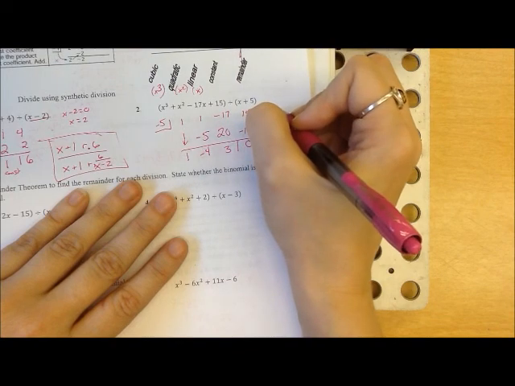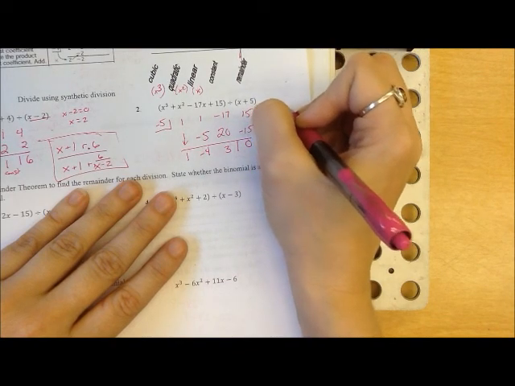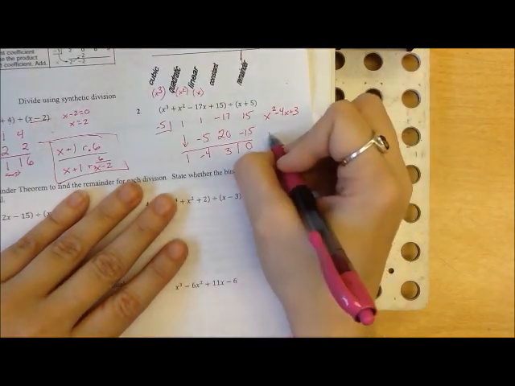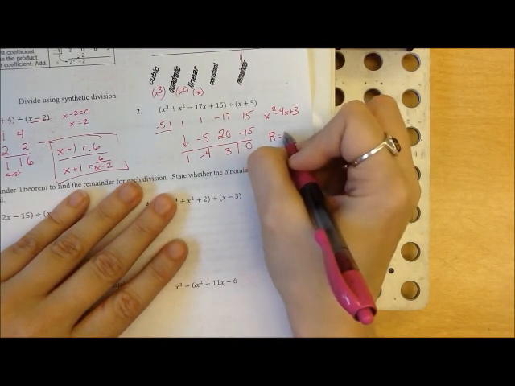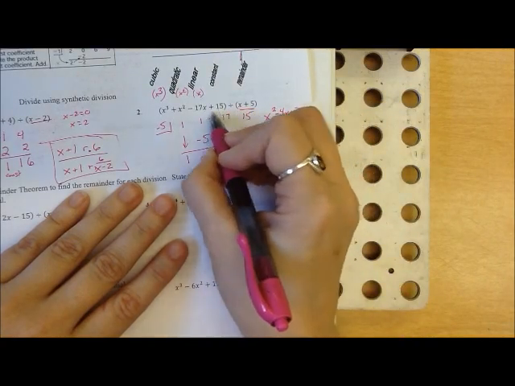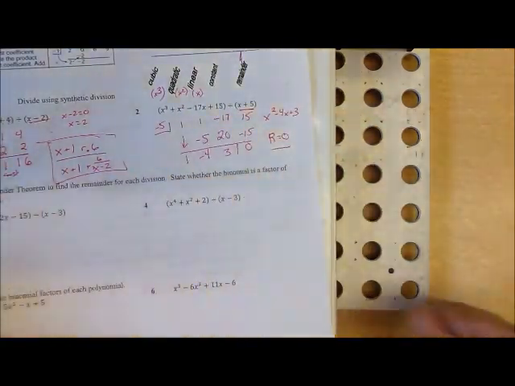Okay, here our result is x squared minus 4x plus 3 with no remainder, which means this is a factor of this polynomial. It evenly divides it.